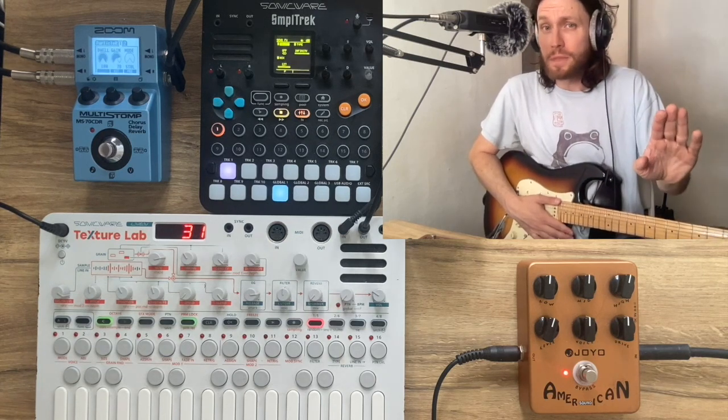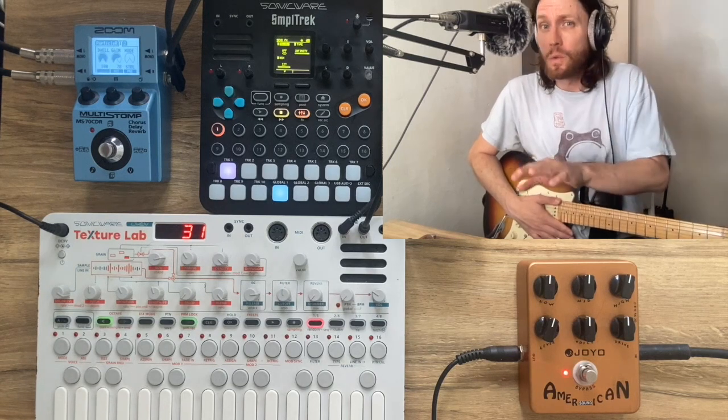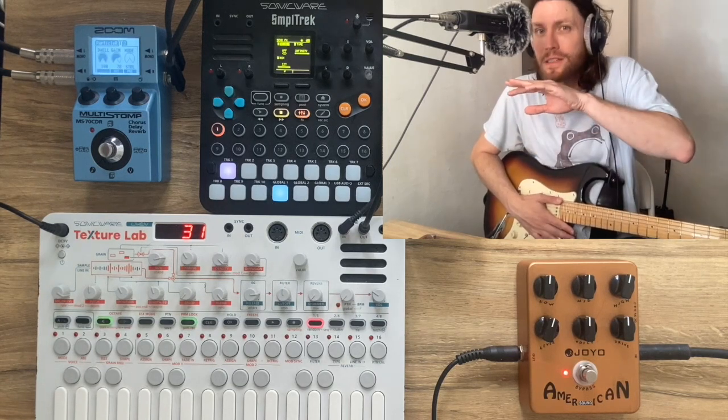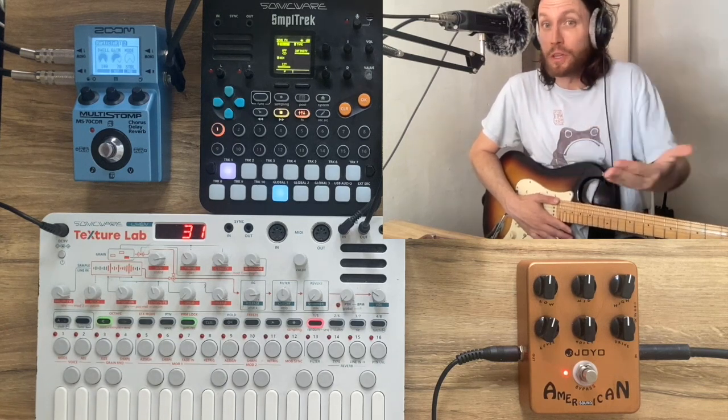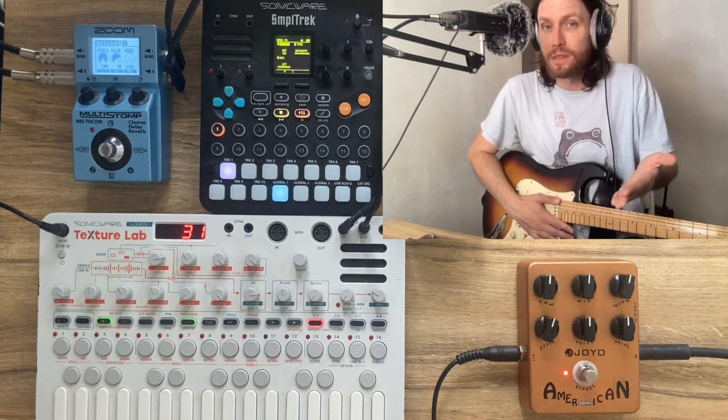Okay, so that's part one of the mistake. But then this brings me to part two, which is what is the most logical natural conclusion to draw from realizing that you're using too much reverb or too much delay.